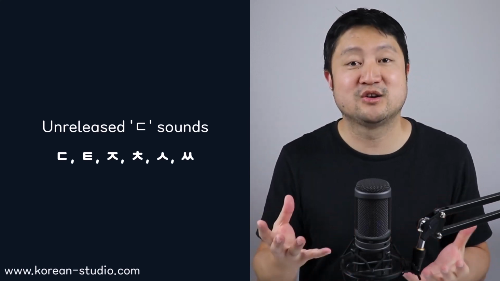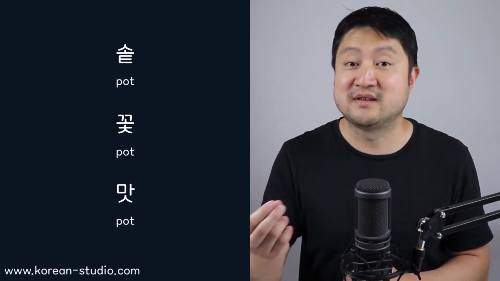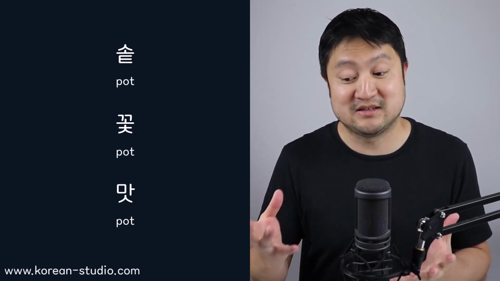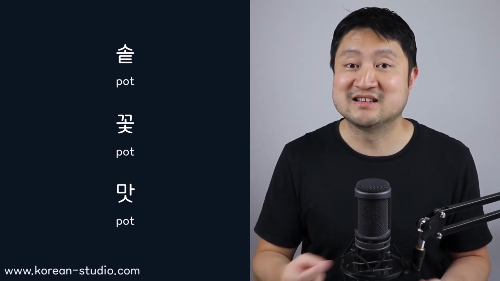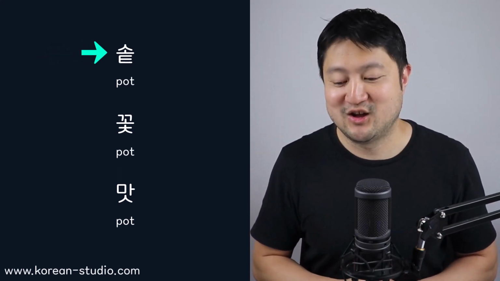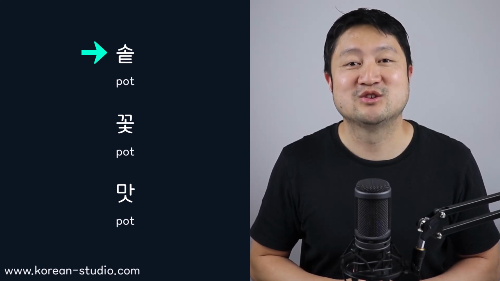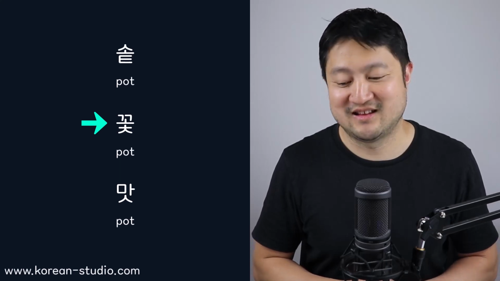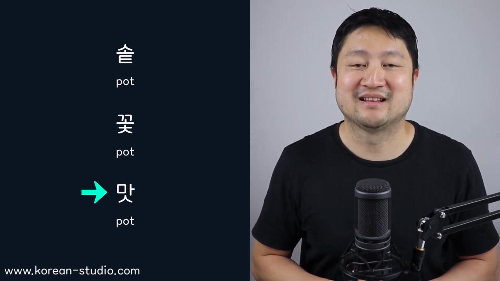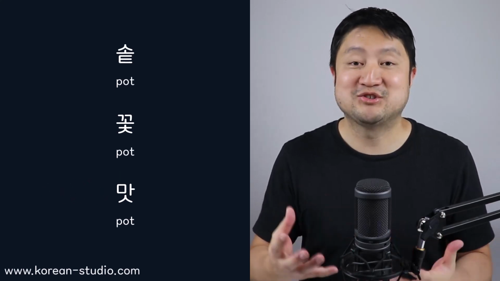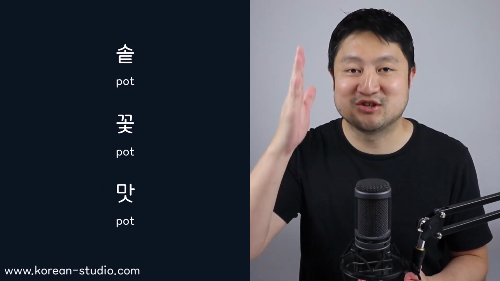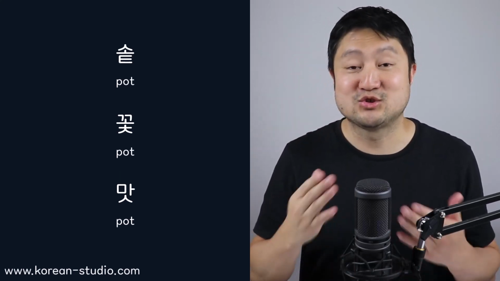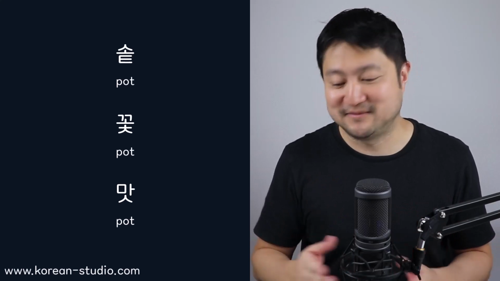Okay, so let's first take a look at some examples that use one of these consonants as a 받침, final consonant, and you'll hear how the 받침 consonant is pronounced as an unreleased 디귿 sound. So these are 솥, 꽃, 맛. As you heard, you don't release the sound of the consonant, it just stops. A little bit like the glottal T, ut. So they are 솥, 꽃, 맛.